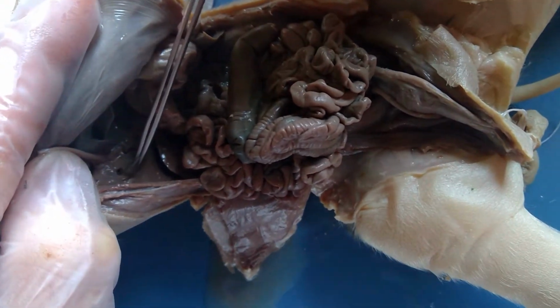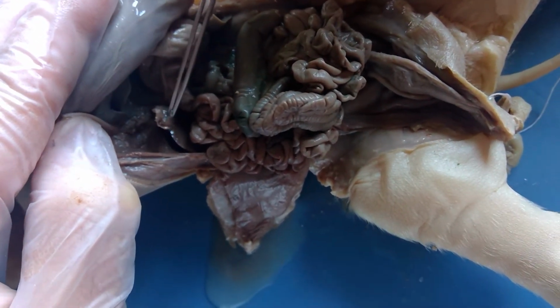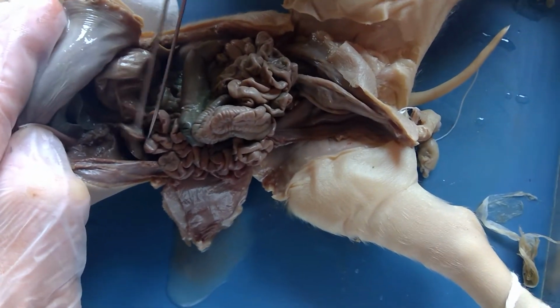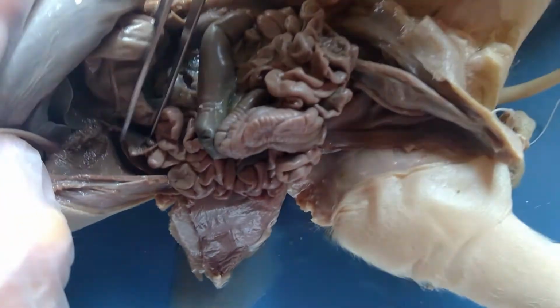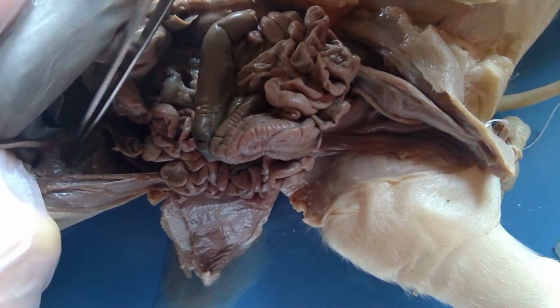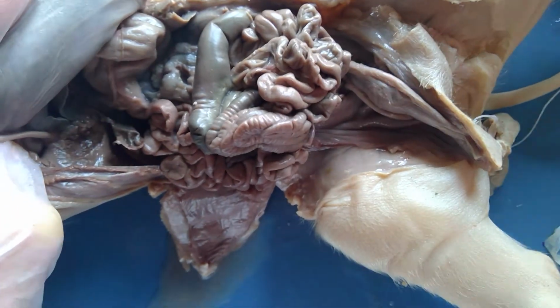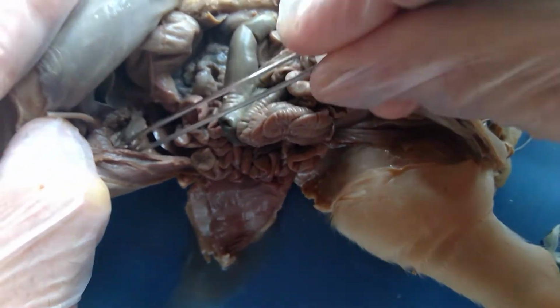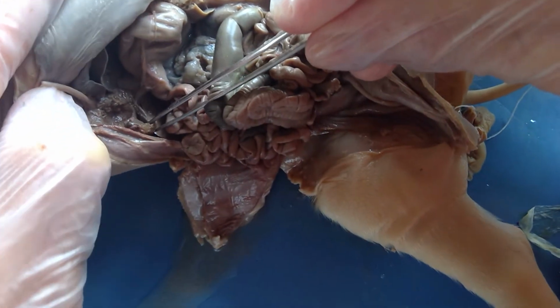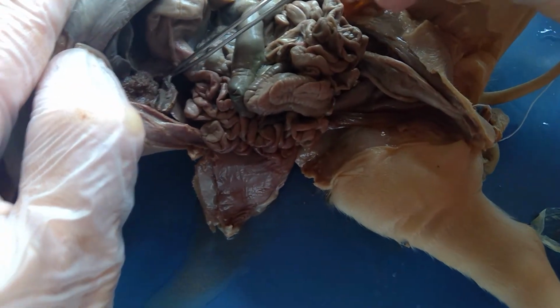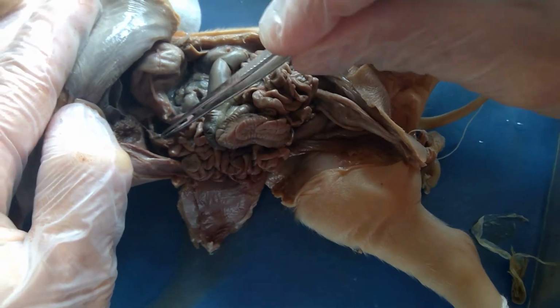I'm going to pull it away. That is the gallbladder, found just tucked in. It has its own little pocket underneath the liver. So this is the gallbladder. And again, it has the same common duct going to the same spot in the duodenum.